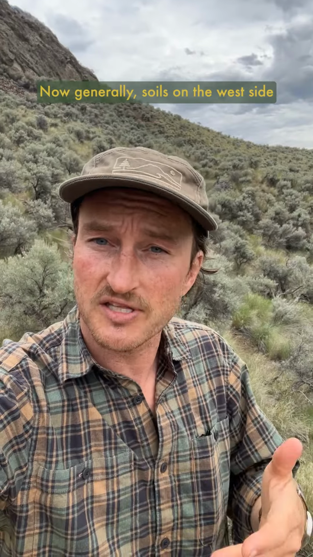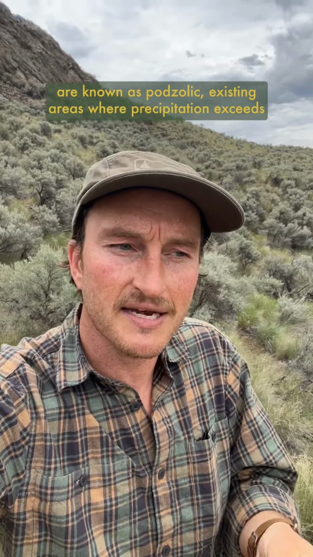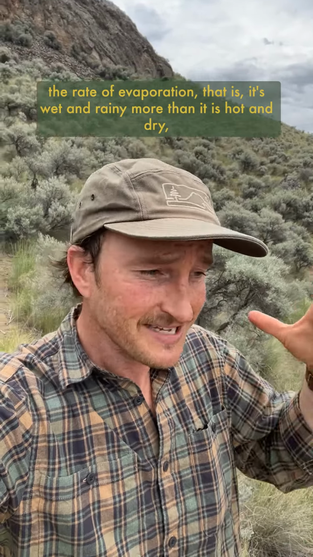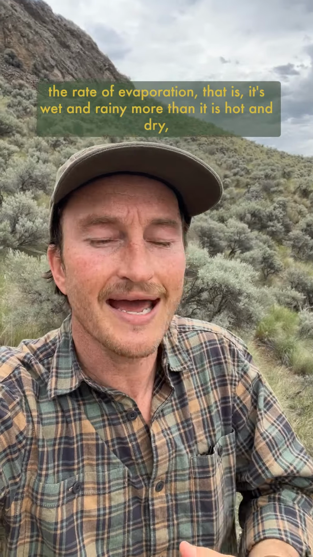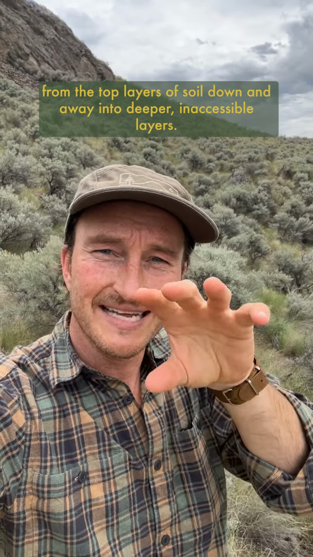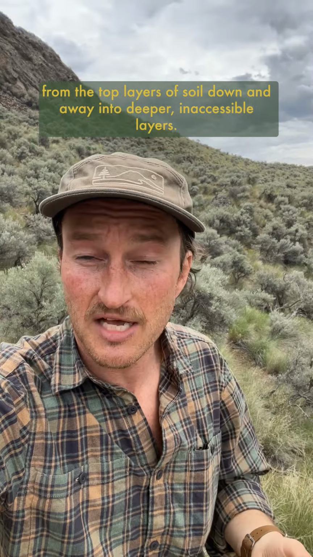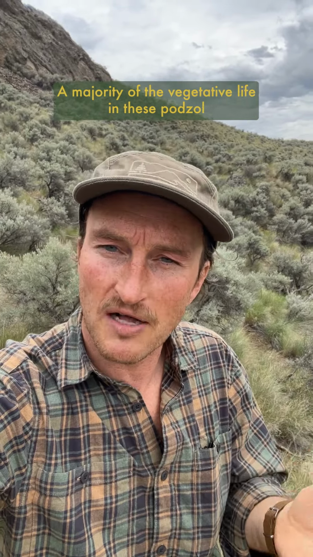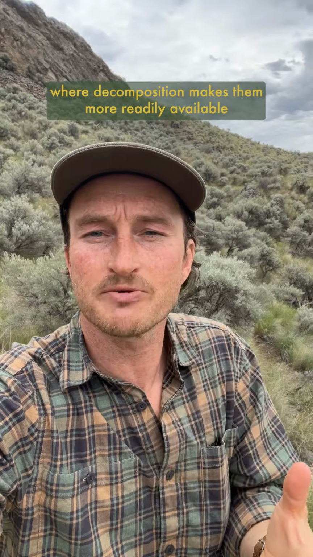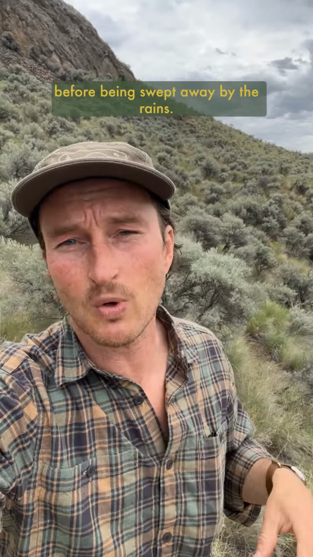Now, generally, soils on the west side are known as podzolic, existing in areas where precipitation exceeds the rate of evaporation. That is, it's wet and rainy more than it is hot and dry. And this ends up creating more acidic and generally nutrient-poor soils, as that water leaches nutrients from the top layers of soil down and away into deeper, inaccessible layers. A majority of the vegetative life in these podzol soils gets their nutrients from the upper layers of organic matter, where decomposition makes them more readily available before being swept away by the rains.